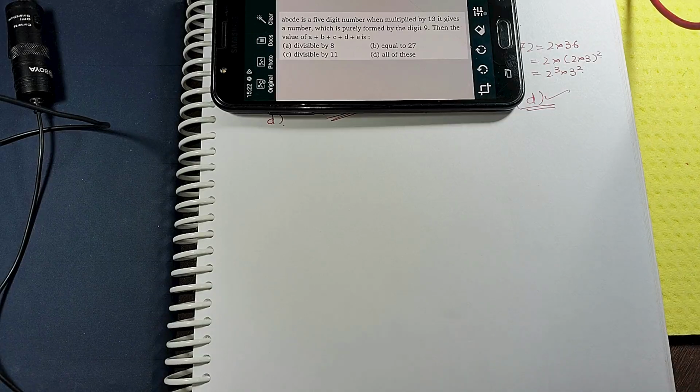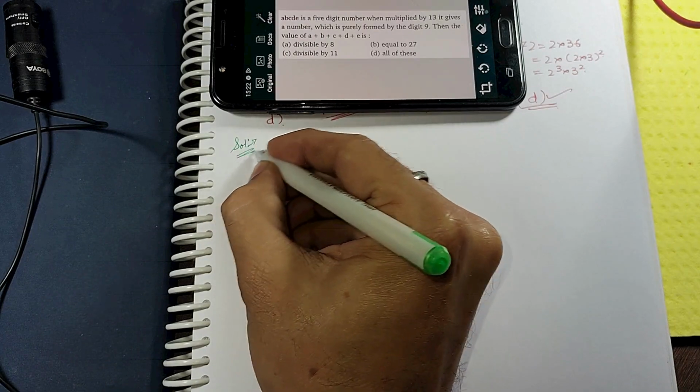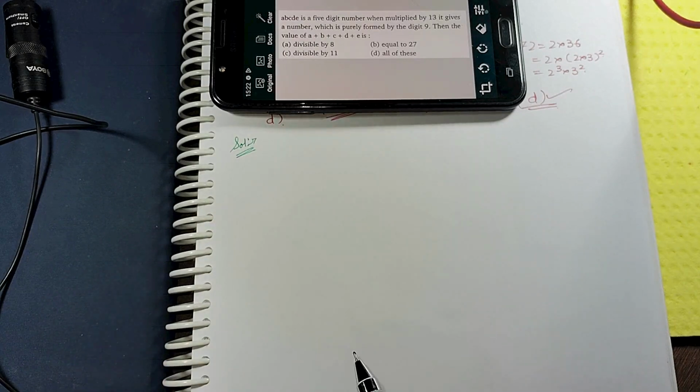Hello students, today's first question is: ABCDE is a 5-digit number. When multiplied by 13, it gives a number which is purely formed by the digit 9. Then the value of A plus B plus C plus D plus E is: divisible by 8, equal to 27, divisible by 11, or all of these.